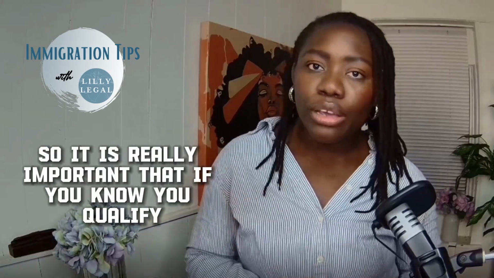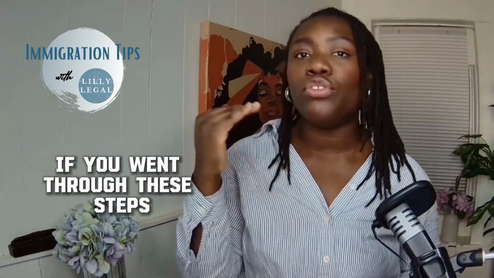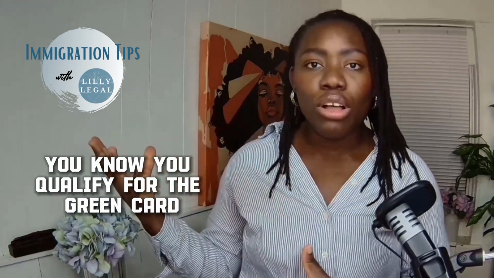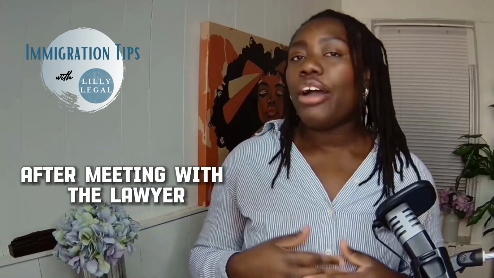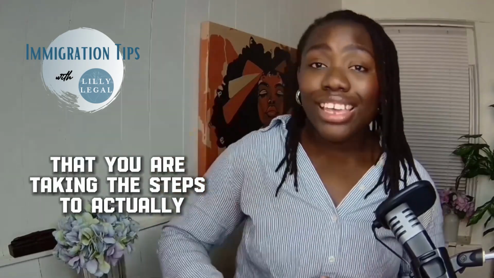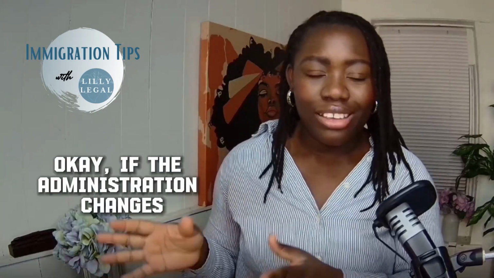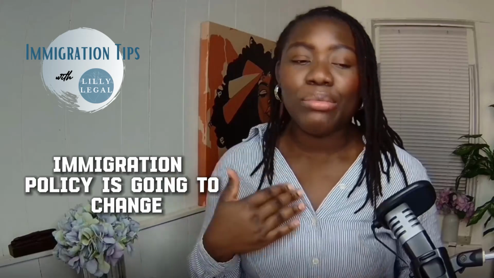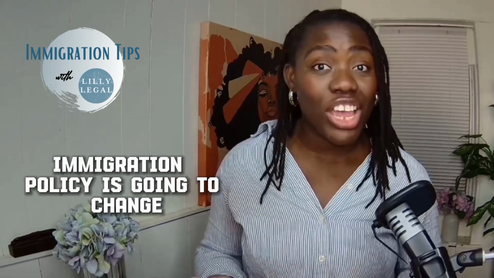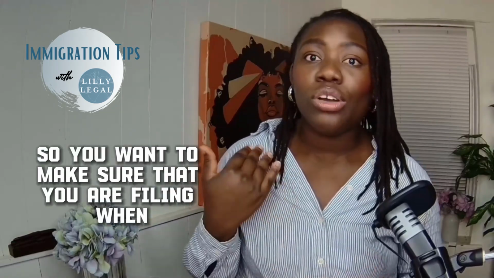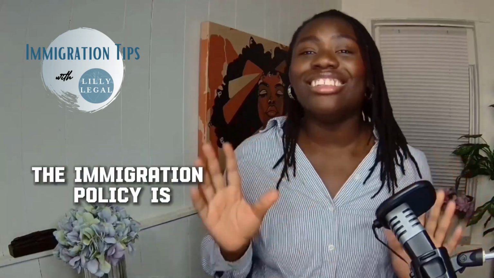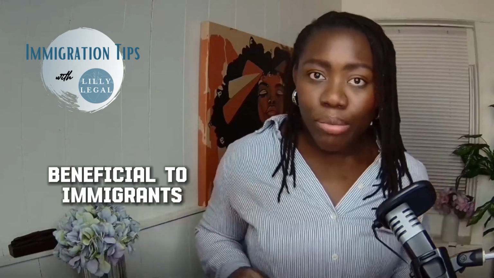So it is really important that if you know you qualify, if you've gone through these steps, you know you qualify for the green card, you know the steps to take to get the green card after meeting with a lawyer, that you are taking the steps to actually apply for the green card. You don't want to wait. Okay, if the administration changes, immigration policy is going to change. So you want to make sure that you are filing when the immigration policy is beneficial to immigrants.